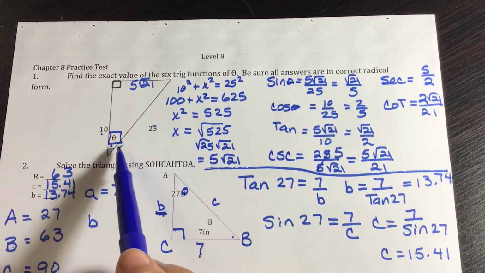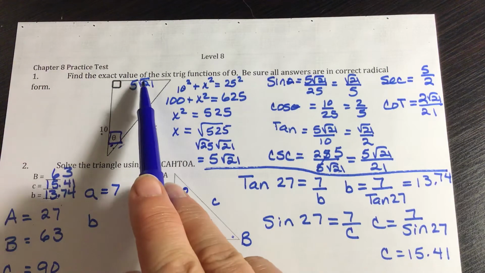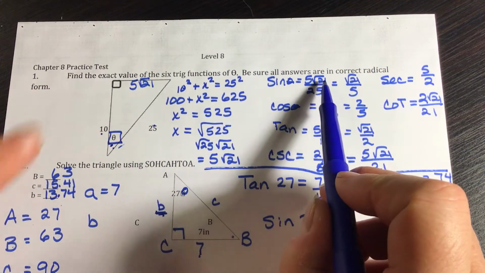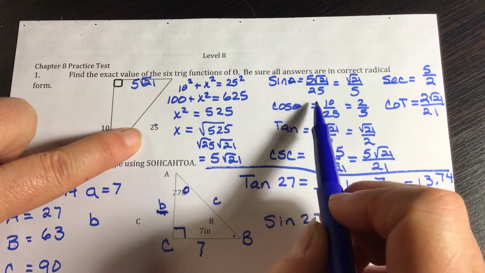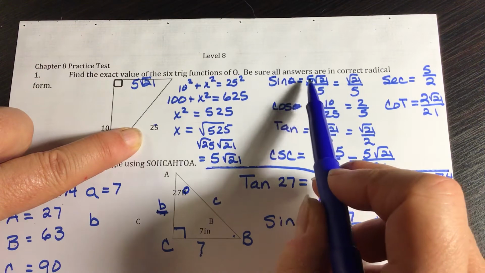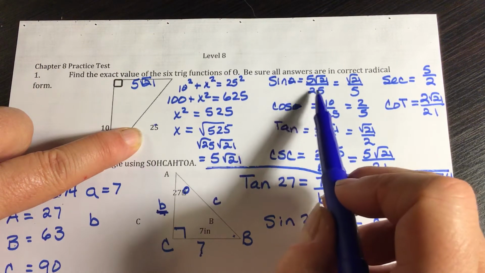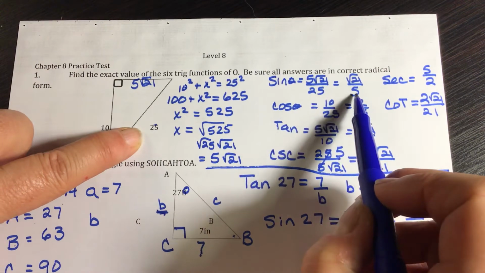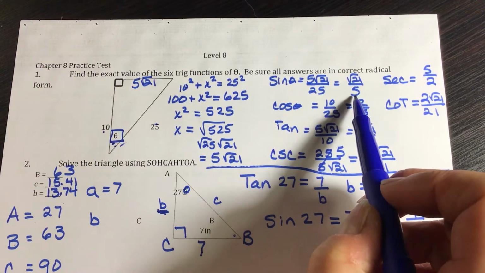Now, sine of this angle would be opposite over hypotenuse. So I have 5 square root of 21 over 25, and I can cancel the numbers outside of a root sign, so I can divide each of these by 5. Square root of 21 over 5.